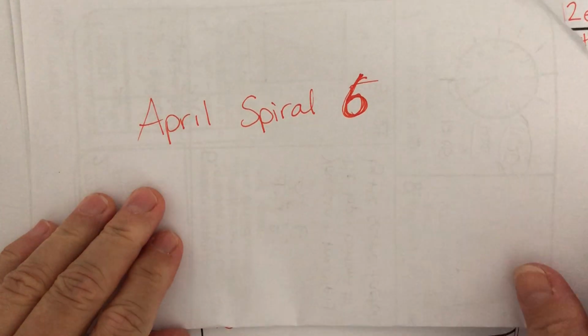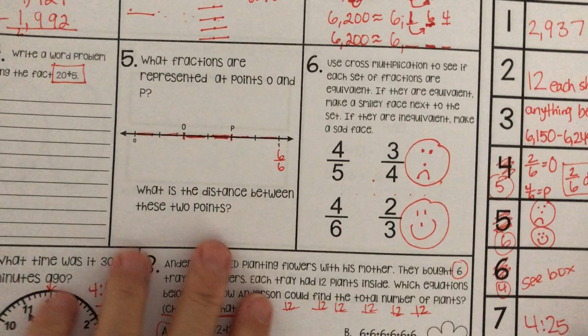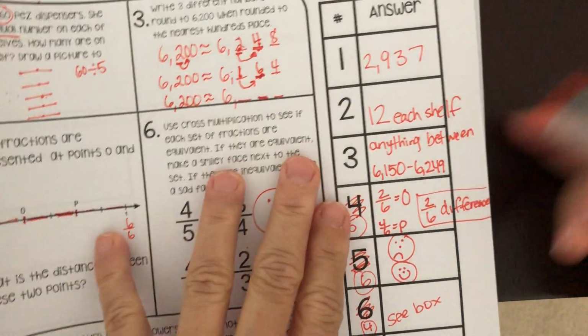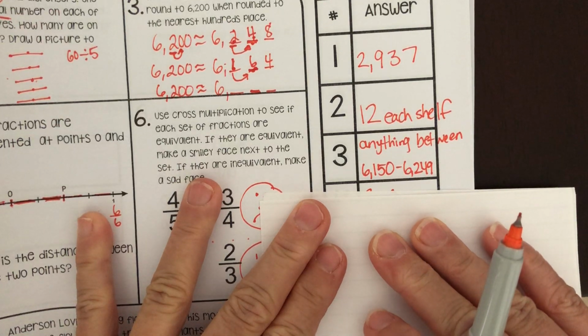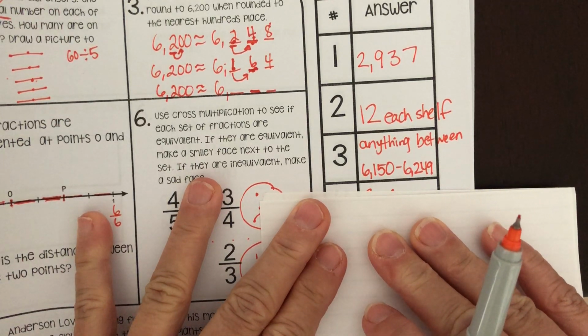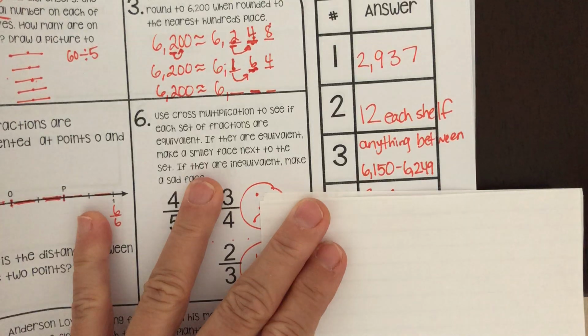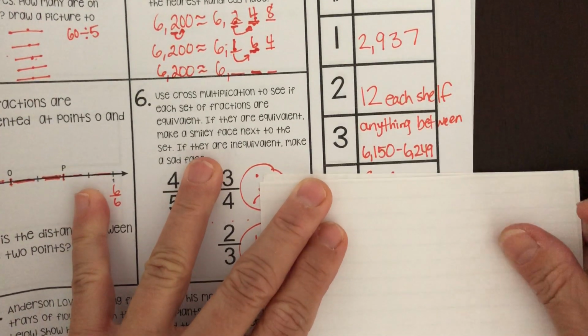April spiral 6. Before we do that, we're going to look at spiral 5. Here are answers. I made some mistakes, so let's just take a look here. Okay, so there's 1, 2, and 3. Number 4, we're just going to have to go over that together. Of course, everyone's going to be different. Here is number 5.